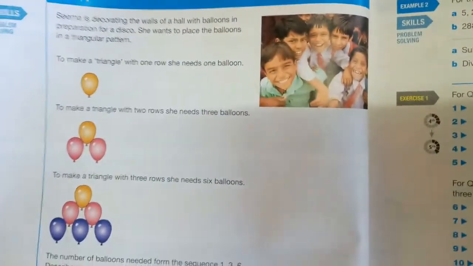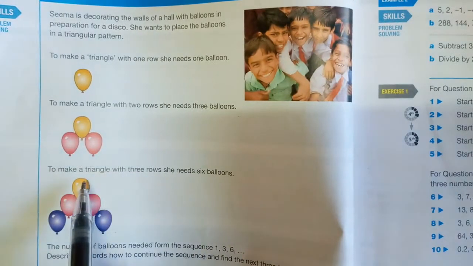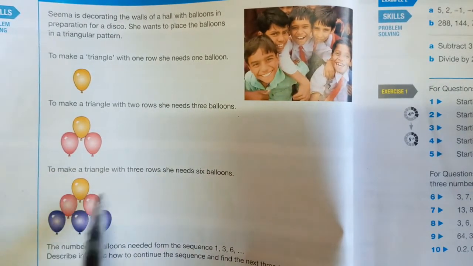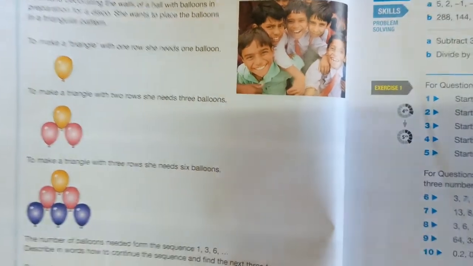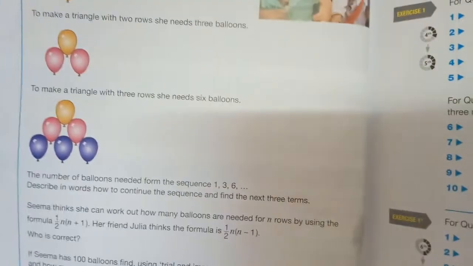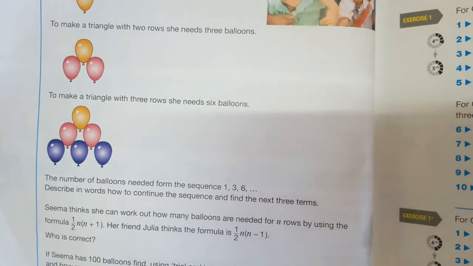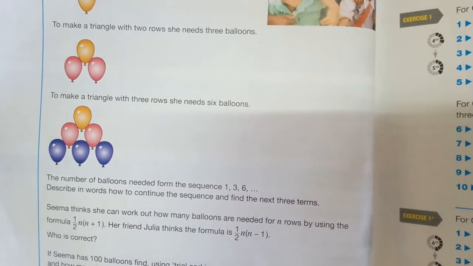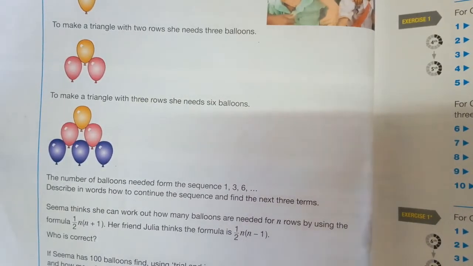With two rows, she needed 3 balloons. With 3 rows, she needed 6 balloons. The number of balloons needed forms the sequence 1, 3, 6. Describe in words how to continue the sequence and find the next 3 terms.